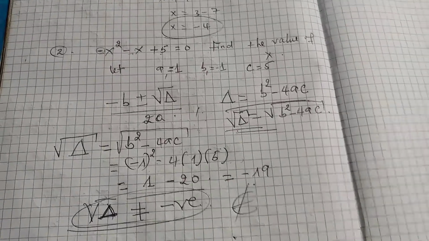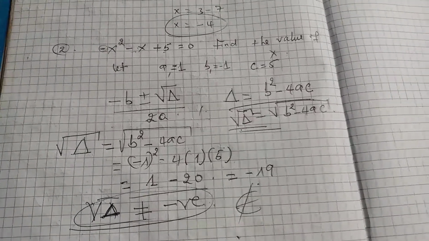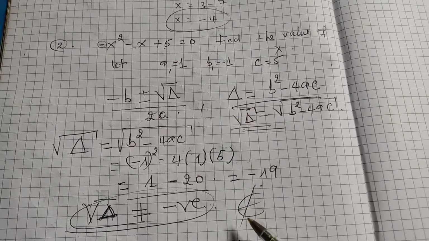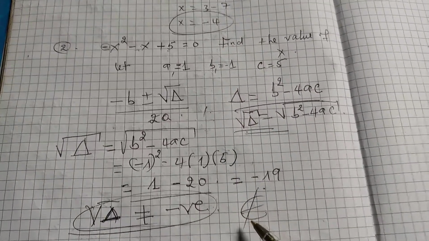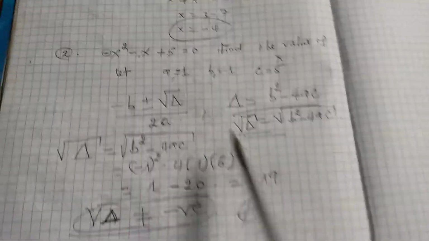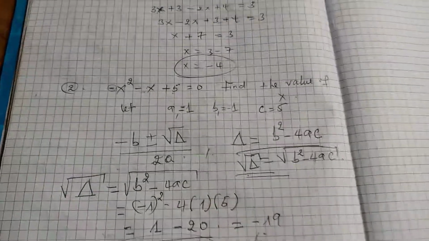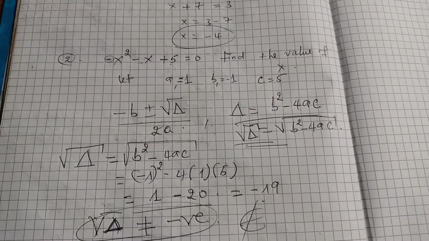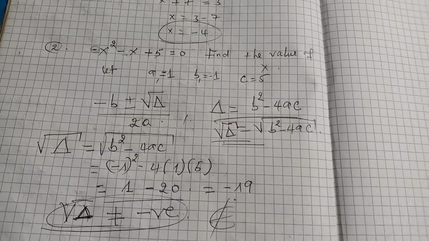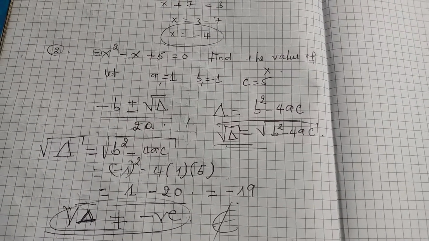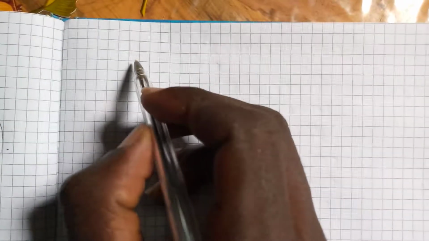Let us use the next example. If you find a question which looks like this, and you find the discriminant becomes negative, you have to know that there are no distinct values or distinct factors to find in the given question. Let us use the next example to use the discriminant to find the value of x, or the value of the unknown, using the formula of the discriminant.